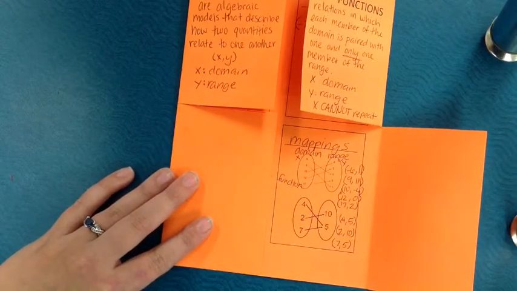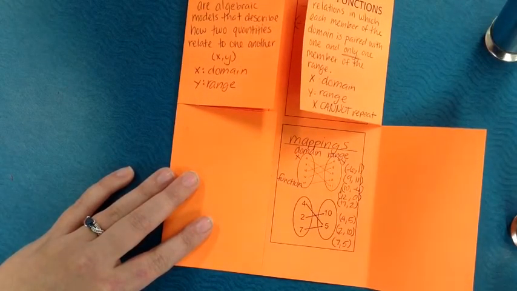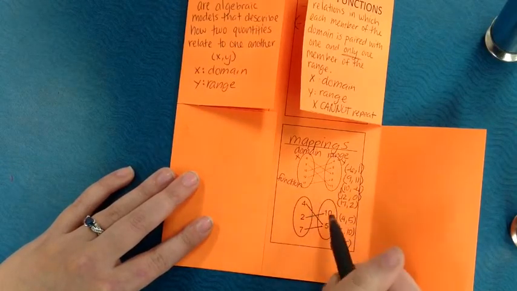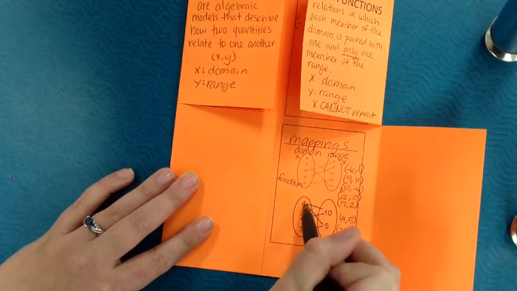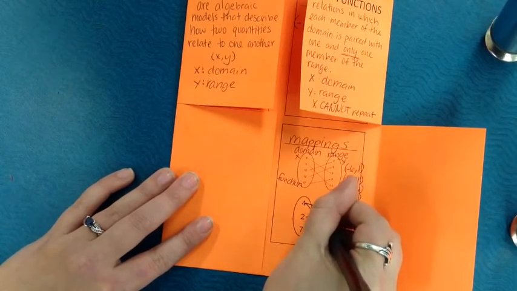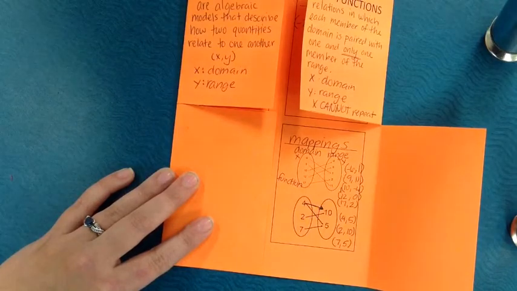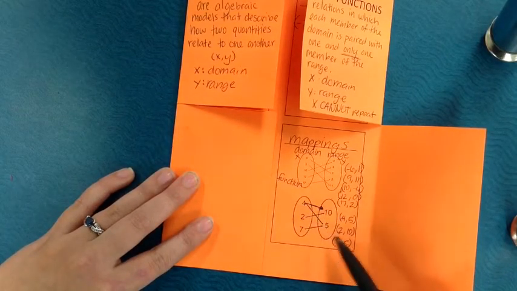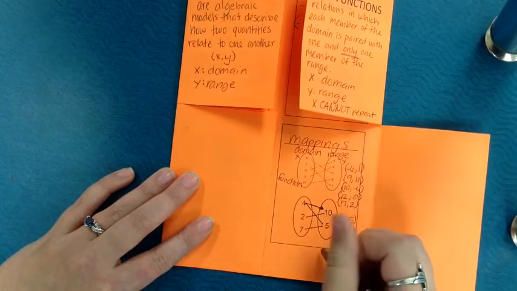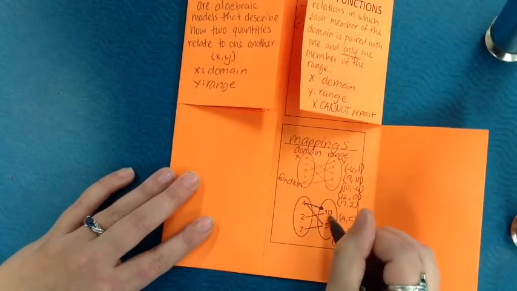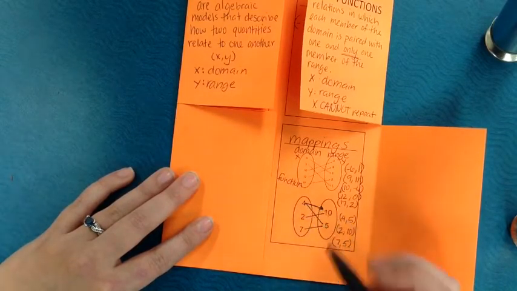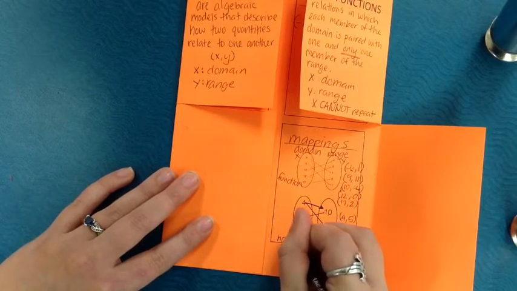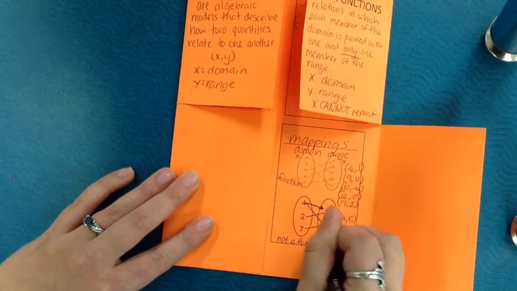All right, let's look at this bottom one. Now we're going to make this one not be a function. So we're going to make the 4 have 2 arrows coming from it. We're going to make it go to the 10. Here we go. So now we can see the 4 has an ordered pair of 4, 5, but it also has an ordered pair now of 4, 10, because it has an arrow going to 10 and an arrow going to 5. This means that this mapping is not a function, because it has 2 arrows coming from the same x value.